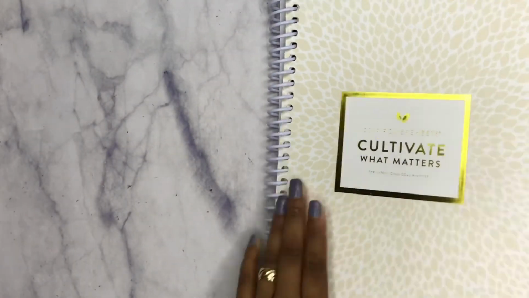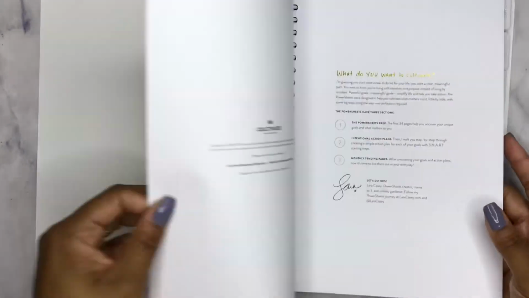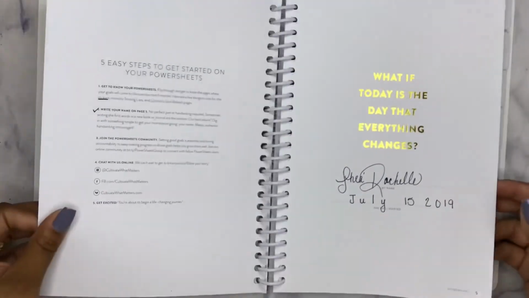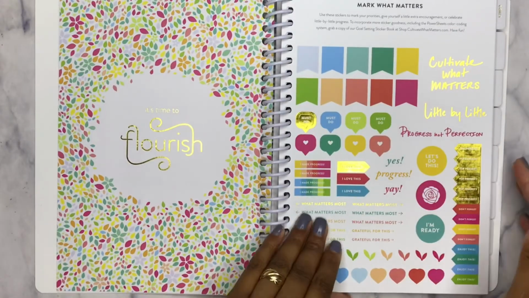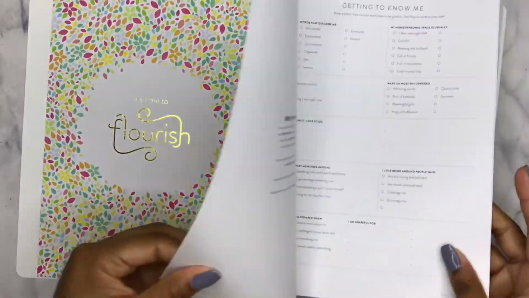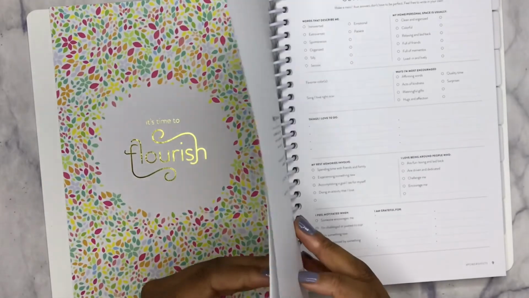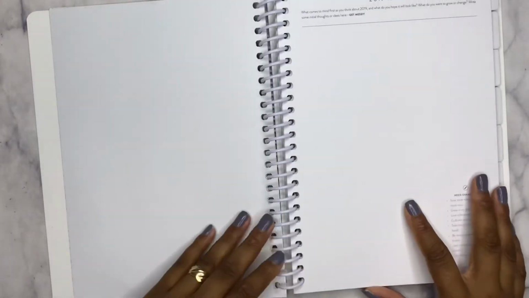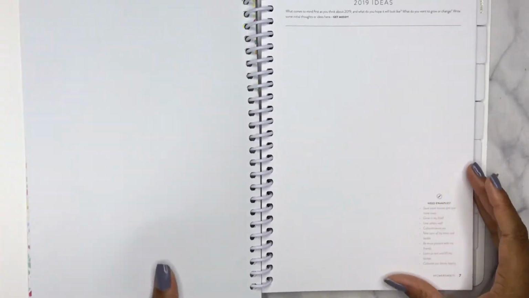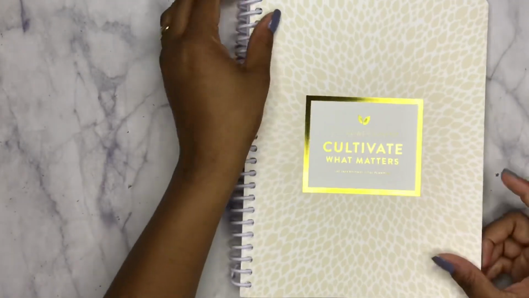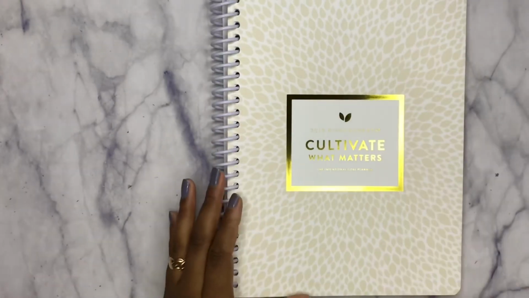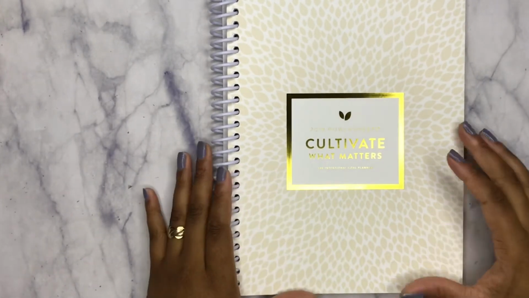And though this has a big 2019 Power Sheets on the front, it's undated, so you don't have to use it for 2019. Like for me, I'm actually going to likely start this in August, and so that means I'm not going to really finish until the end of January. And then I'll be starting one for 6 months for February through August again.